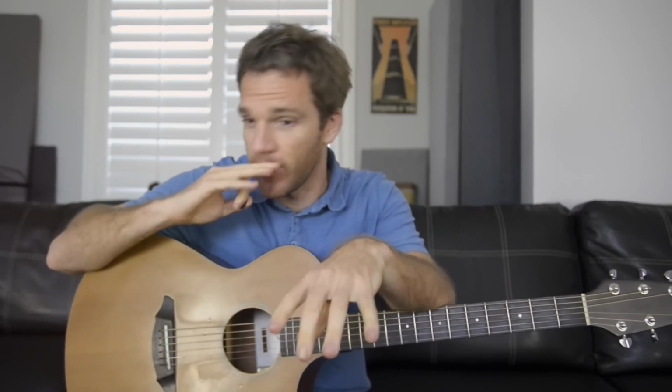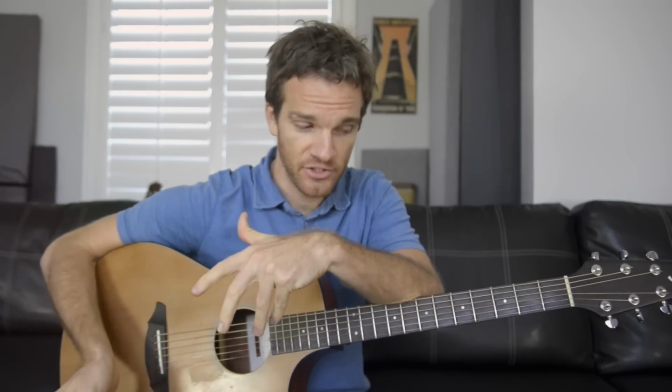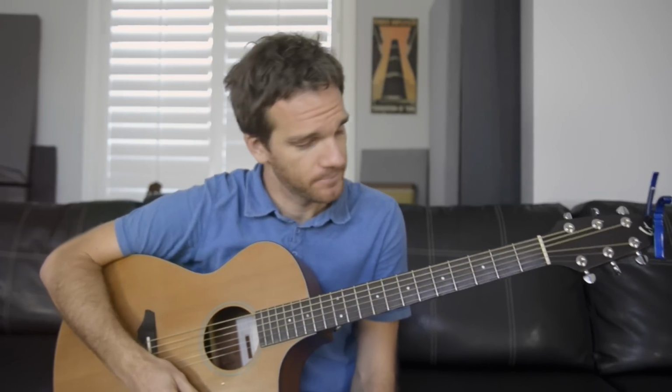So if you want to go outside of a key or borrow a chord, as some people call it, you can always do that with the dominant 7 chord. And different chord voicings will really help you out with this, especially if you're doing key changes. It's a great way to leave and come back to somewhere, right?